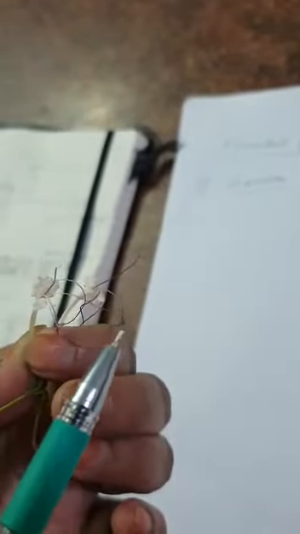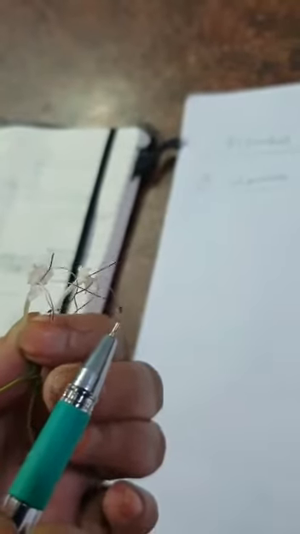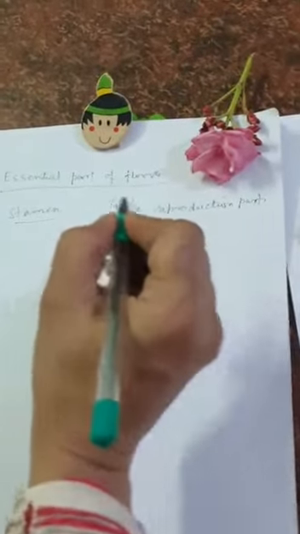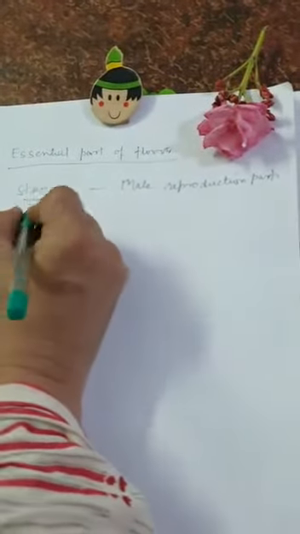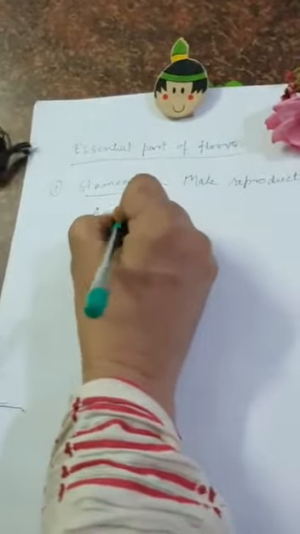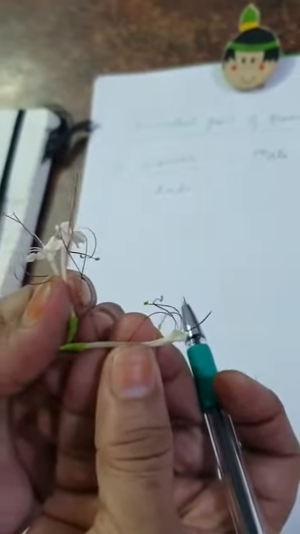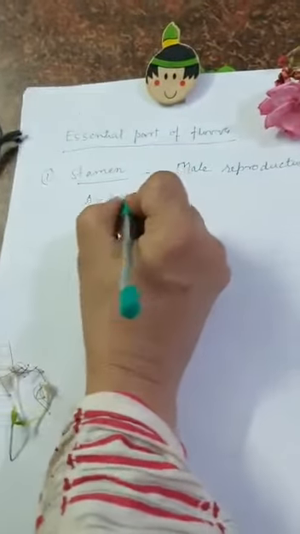Filament attaches the anther to the flower, and anther produces pollen for the purpose of pollination or fertilization for reproduction. That means stamens are the male reproducing part. Many stamens are collectively known as androecium. In one flower many stamens are seen. These are collectively known as androecium.